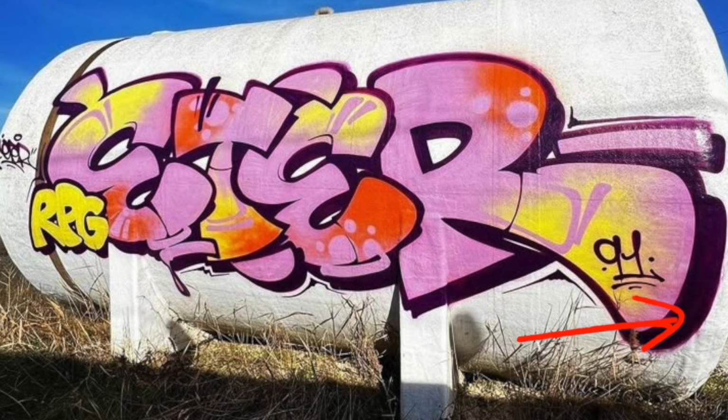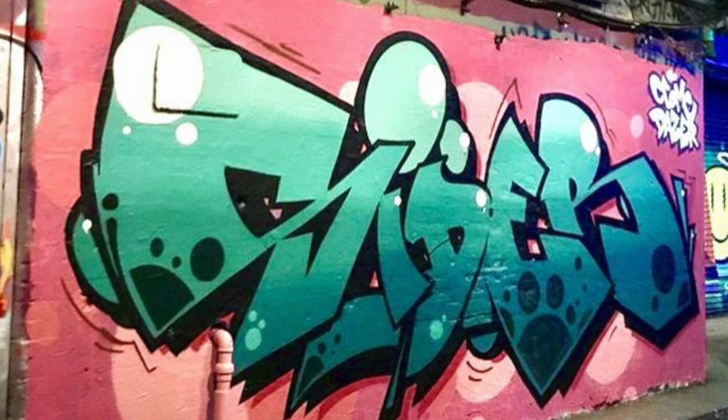This right here is basic drop shadow. We've all seen it, but not all of us know how to do it. So in today's video, I'm going to show you exactly how to do this perfectly every single time, and it'll work on your throwies, pieces, and wild styles.